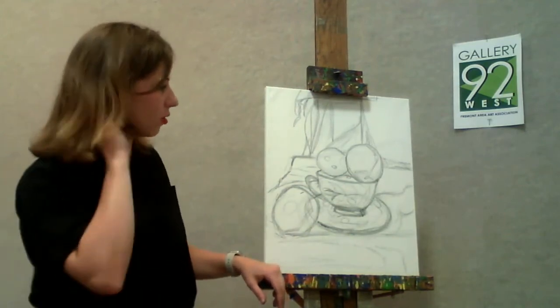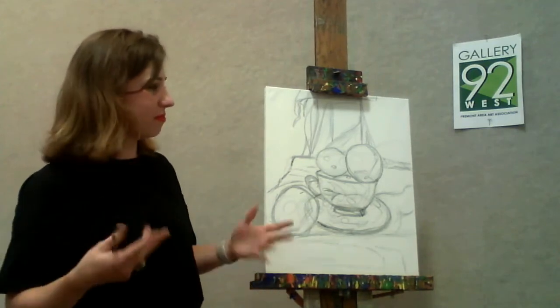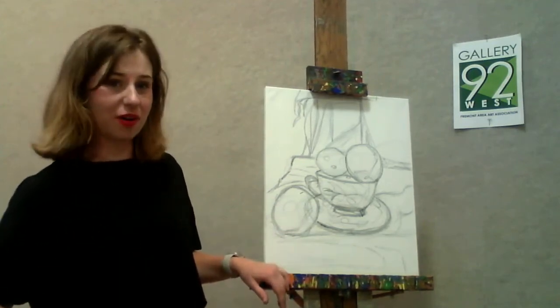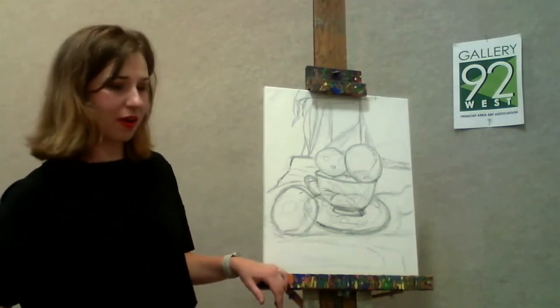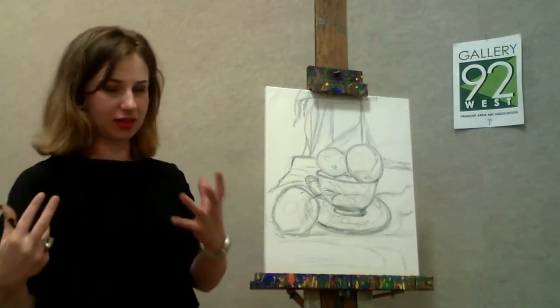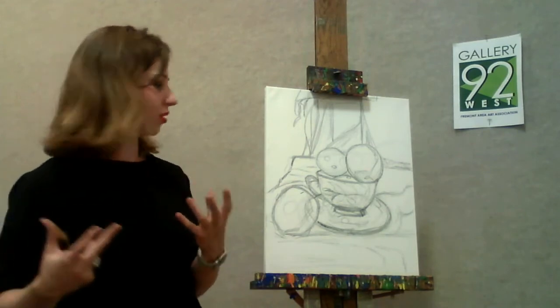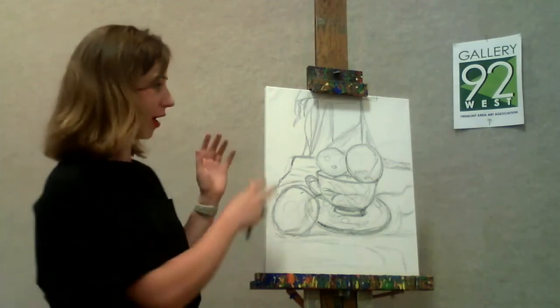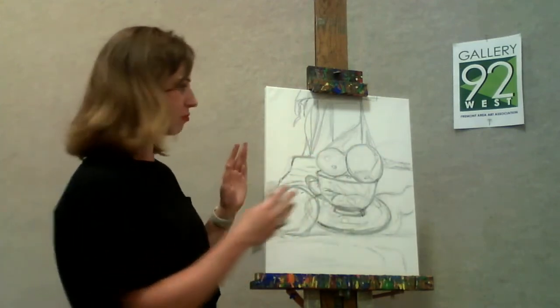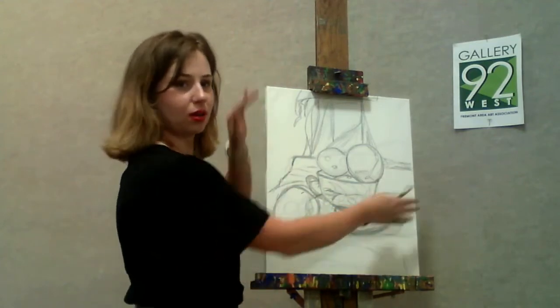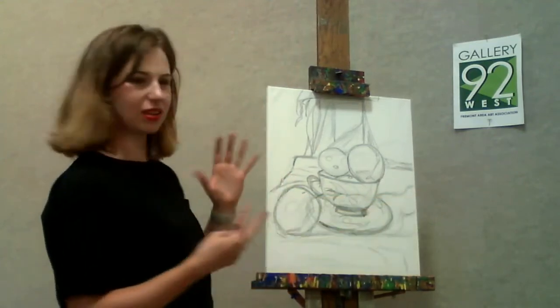Another good way of using a viewfinder is actually your phone, taking pictures with your phone. If you have a real life still life in front of you, I wouldn't use the picture that you took on your phone for your actual drawing, but it can help you see where your parameters are, just to help you focus.